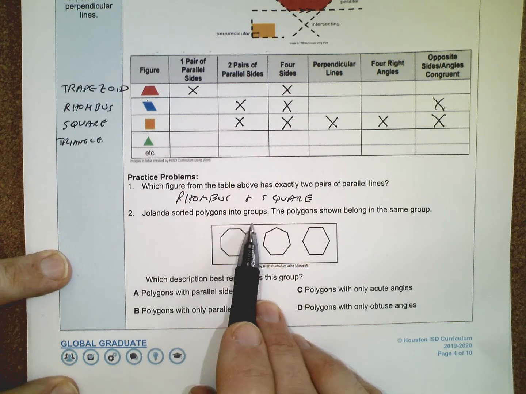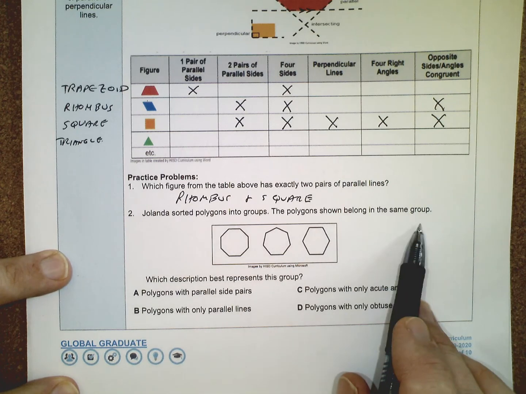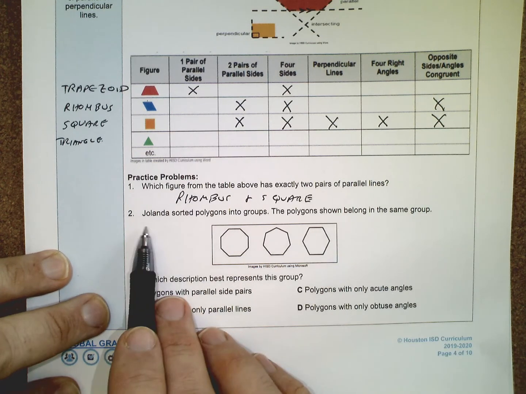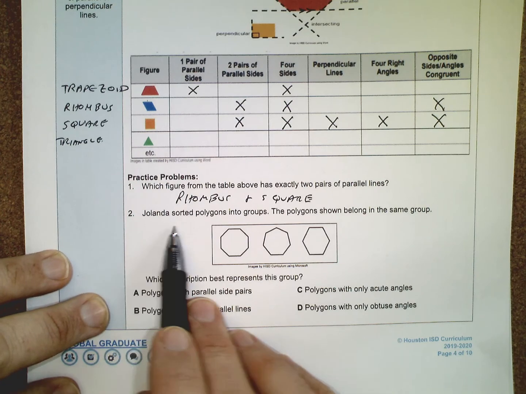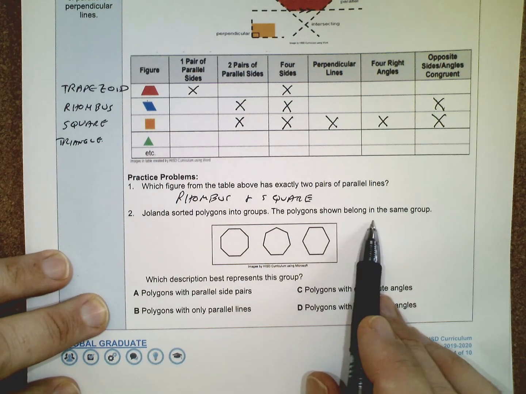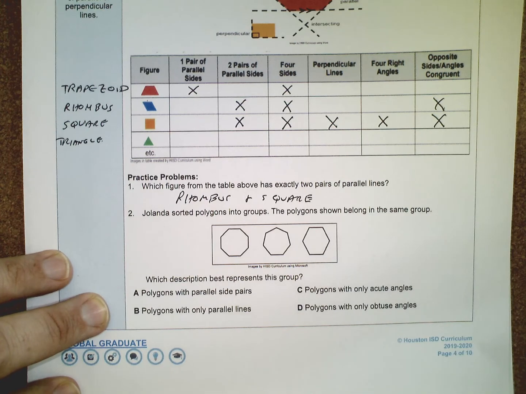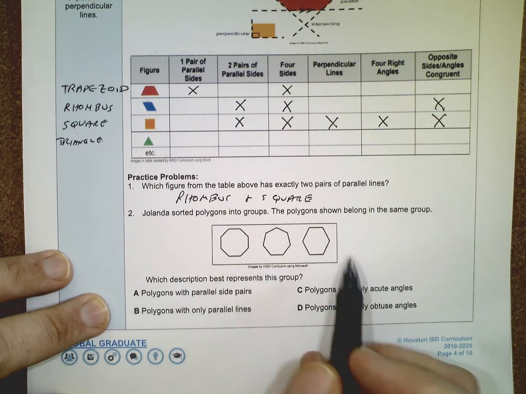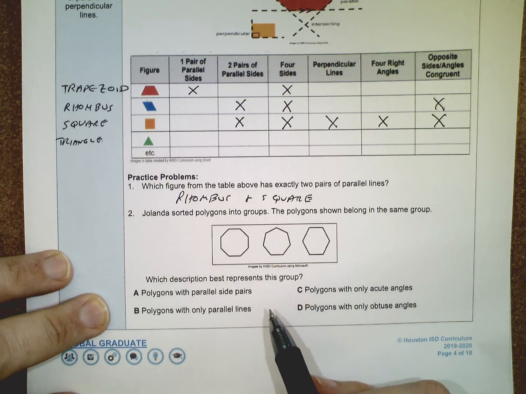Yolanda sorted polygons into groups. The polygons below belong in the same group. Yolanda ya organizó los polígonos en grupos. Los polígonos mostrados pertenecen en el mismo grupo, que quiere decir tienen características en común. When they say they're in the same group, that means they have common characteristics.